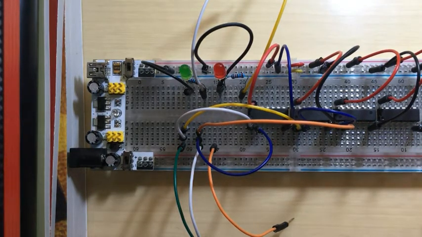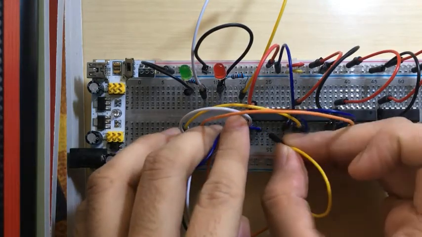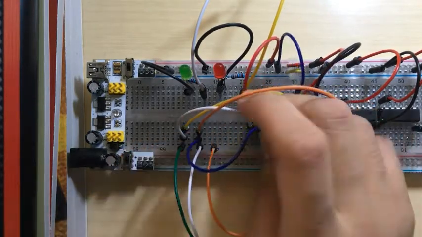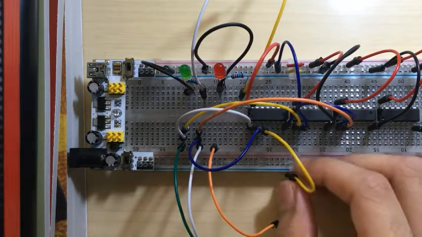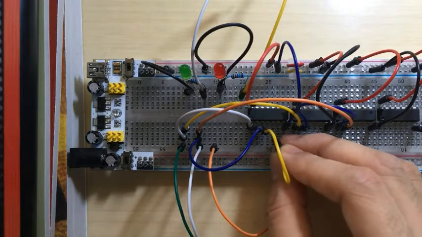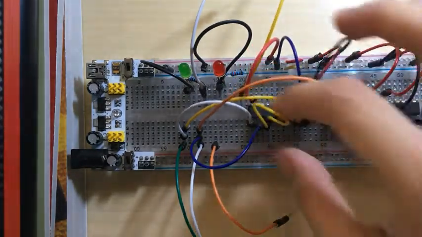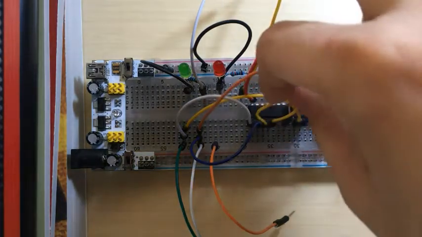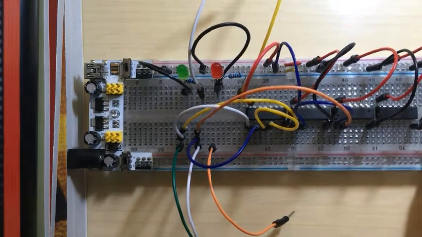So now, the output of the first XOR gate, pin 3, is connected to the first input of the second XOR gate. So it seems that we short pin 3 and pin 4.